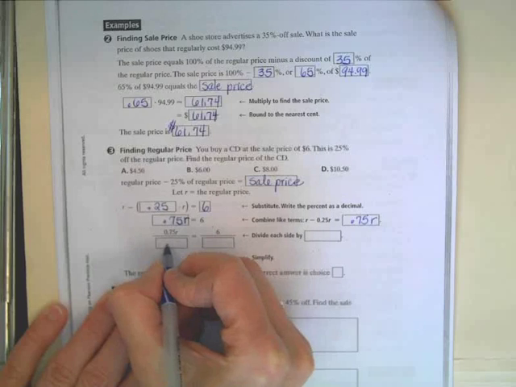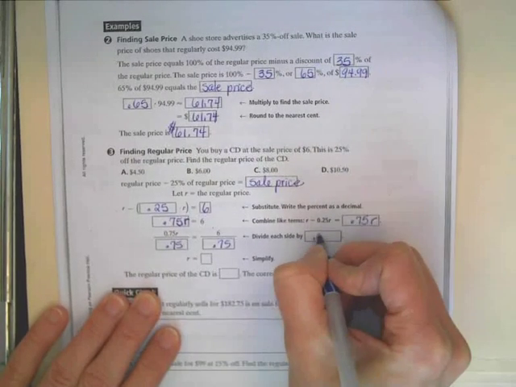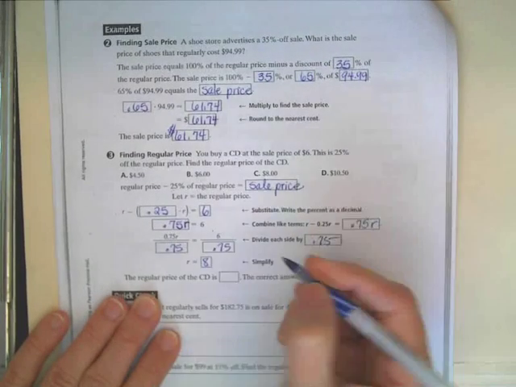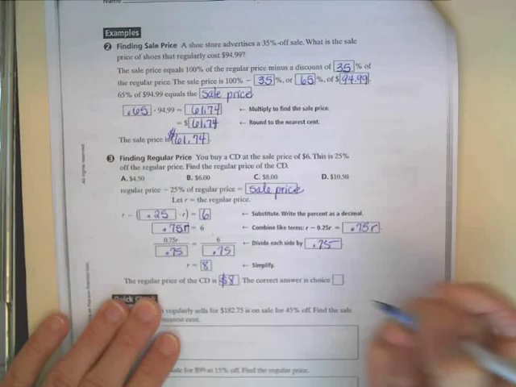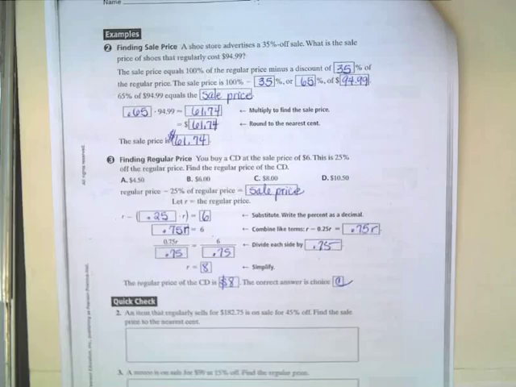In this case now, we have 0.75R is equal to 6. We'll divide each side by 0.75. So R, the regular price, is 8. So the regular price of the CD is $8, and the correct answer choice is C.